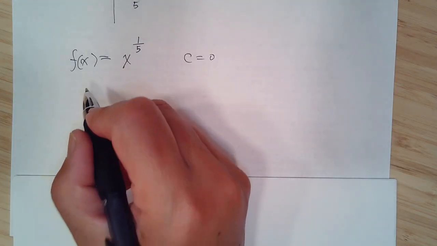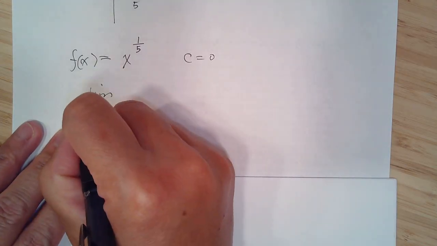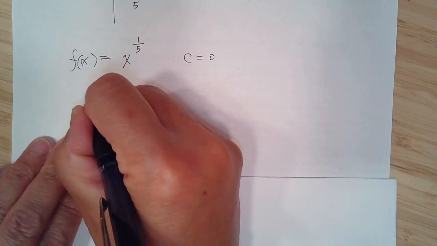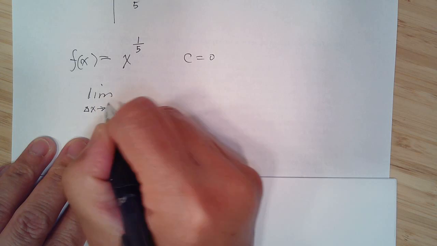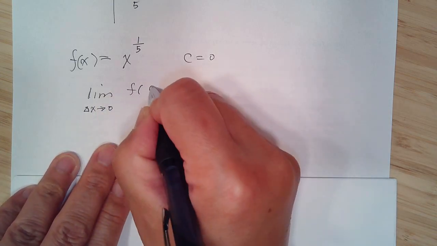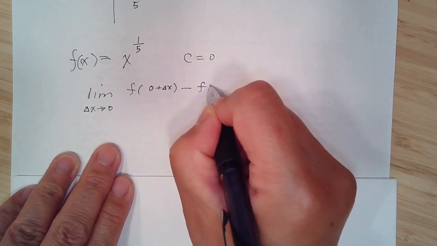We're going to find the limit as delta x approaches 0 of f of 0 plus delta x minus f of 0, right?